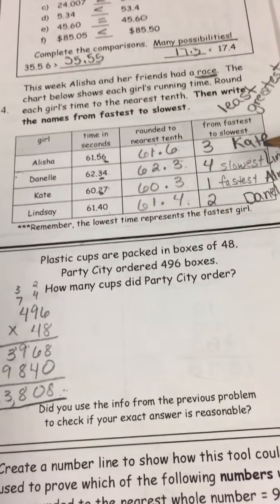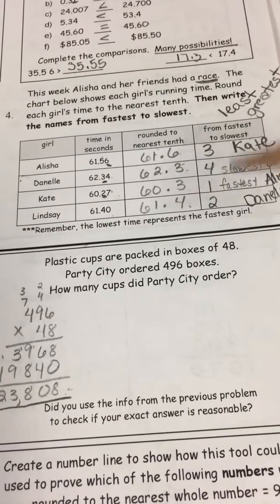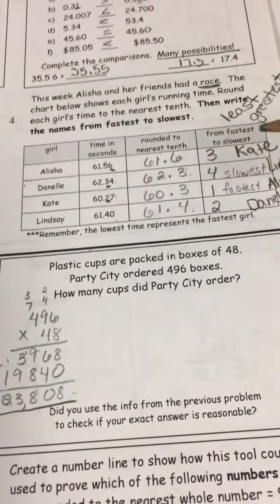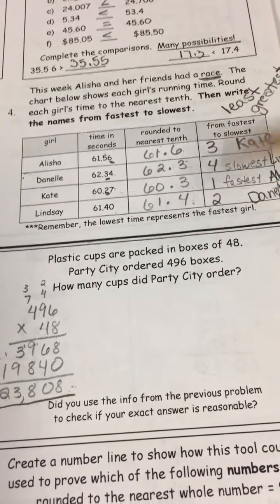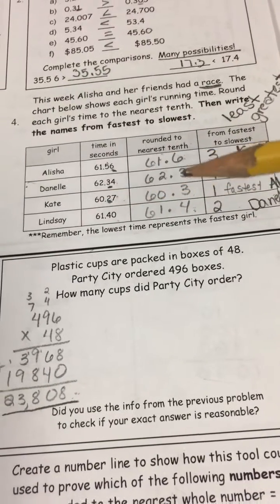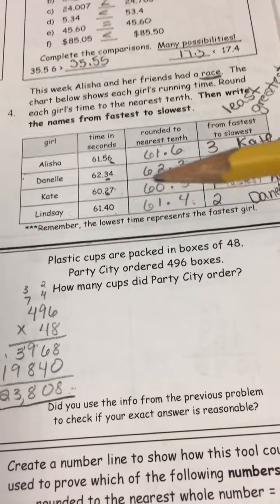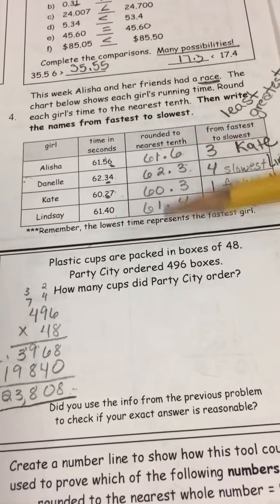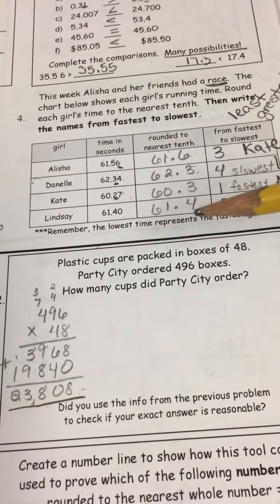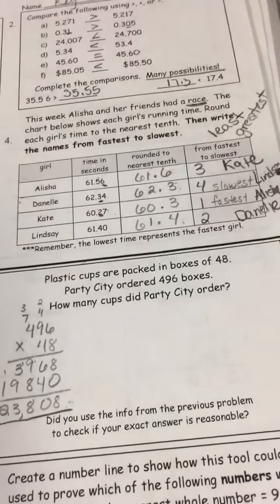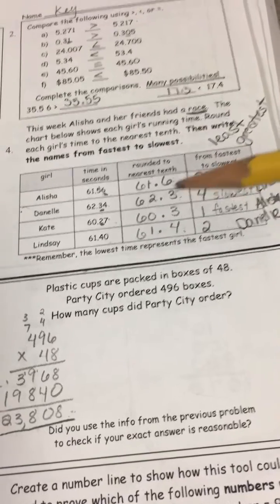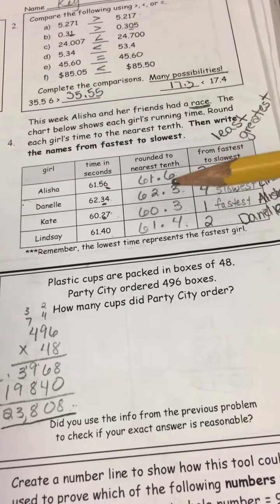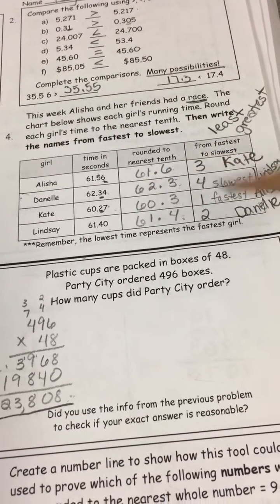So I'm just going to write Kate's name up to the top because she was the fastest. If you numbered it from 3, 4 like this, that's fine as well. For the next time, we're looking again, I see the next number up from 0 would be 1. So looking at the ones, I have a 4 here, which is less than that 6. So then Lindsay would be next. And then after Lindsay would be Alicia. And then finally Danelle would be last. She has the greatest time.